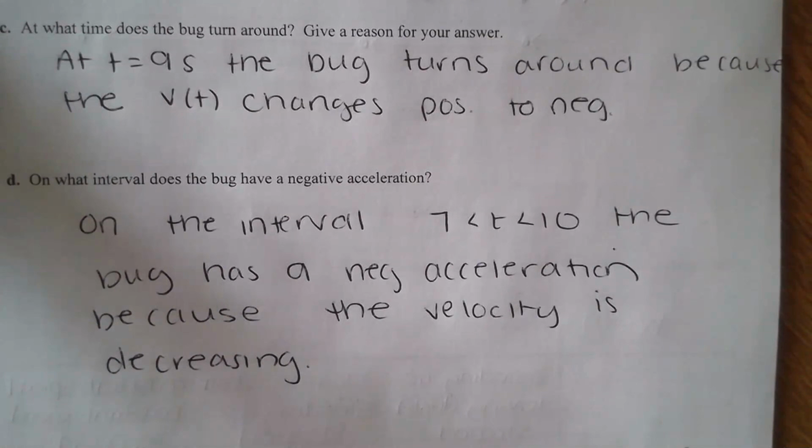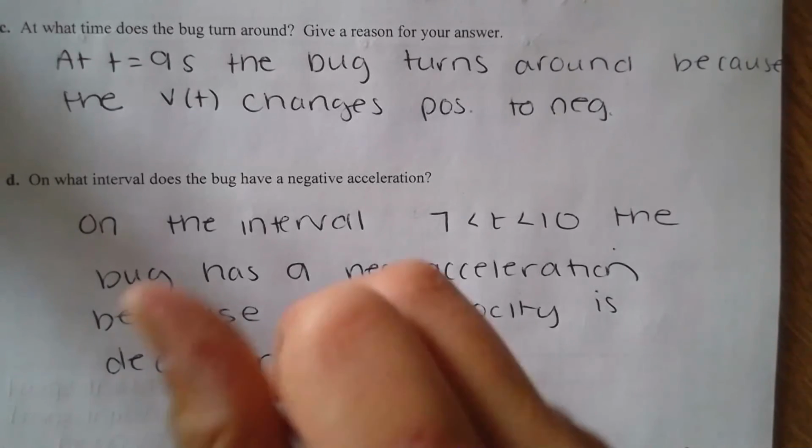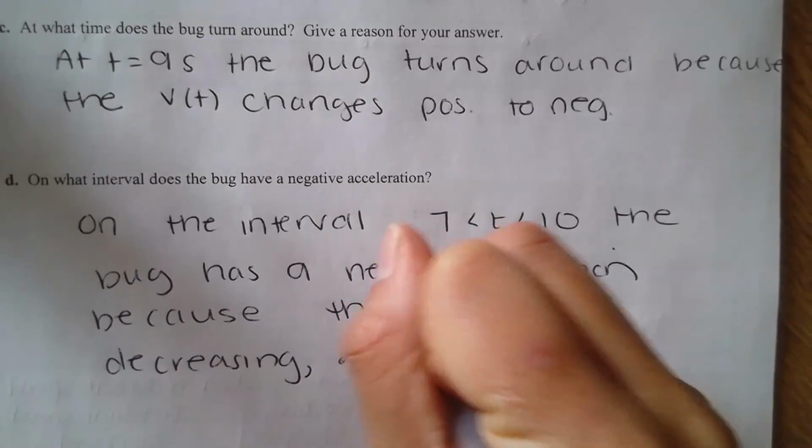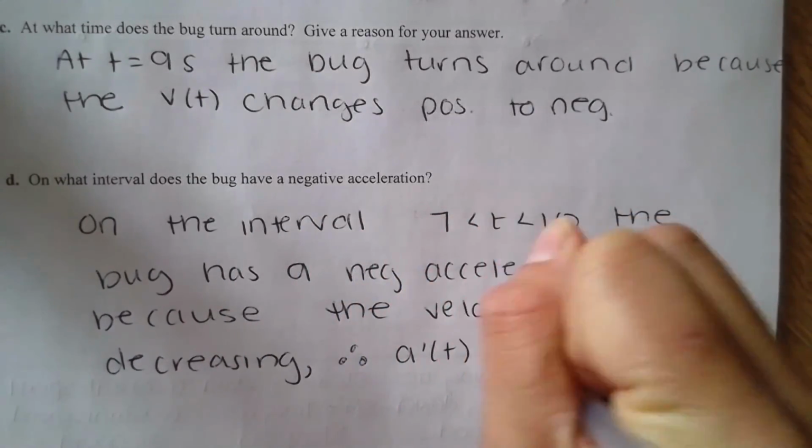So in the interval 7 to 10, the bug has a negative acceleration because the velocity is decreasing. And you could say, therefore, a prime of t is less than 0.